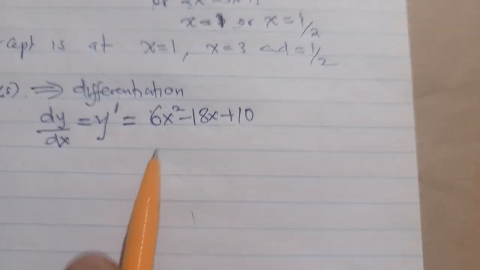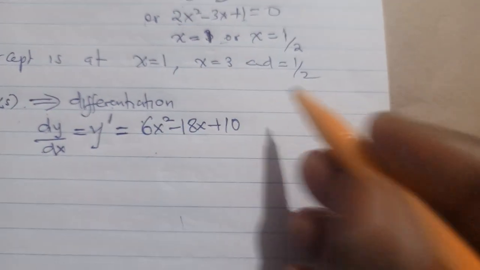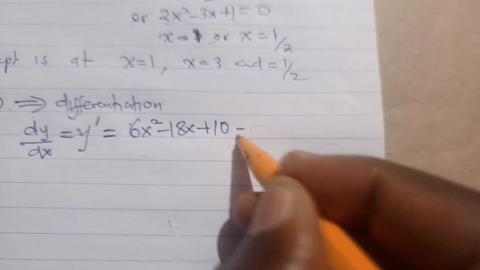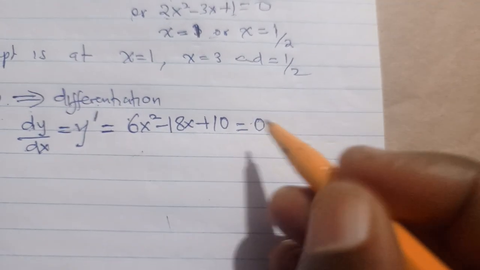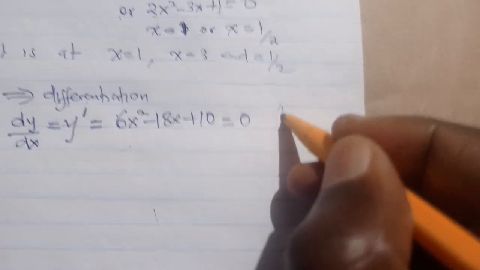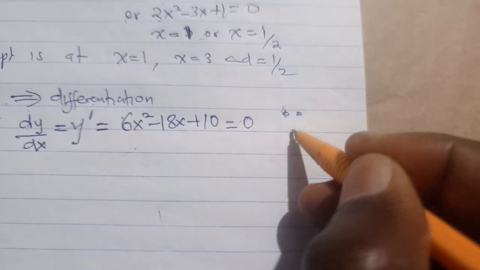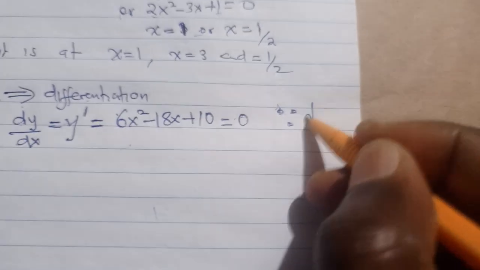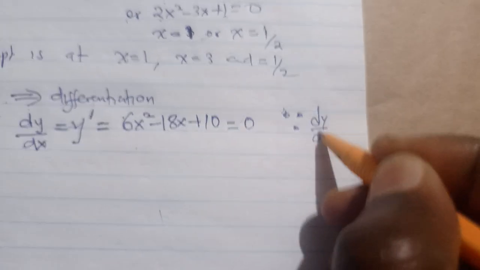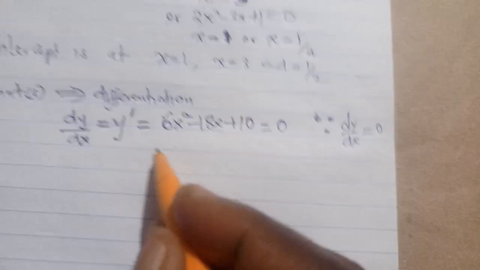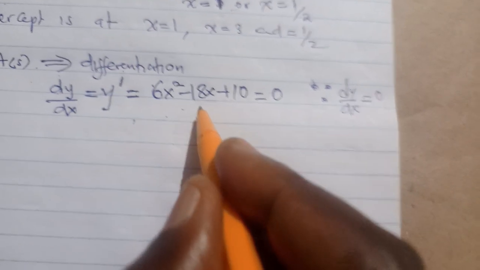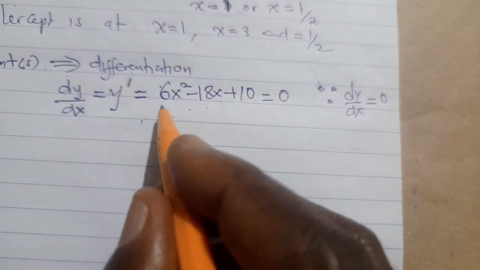Now, after finding the differentiation, we equate this to 0, because at a turning point dy/dx is equal to 0. Our aim here is to find the value of x when the gradient is 0.